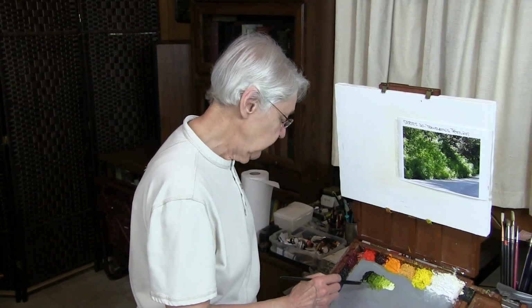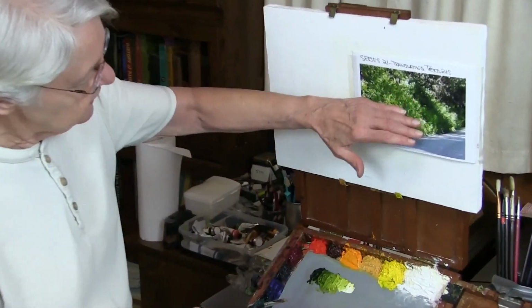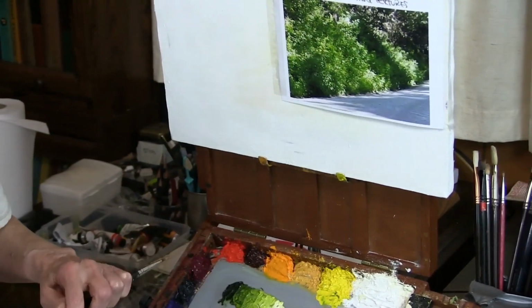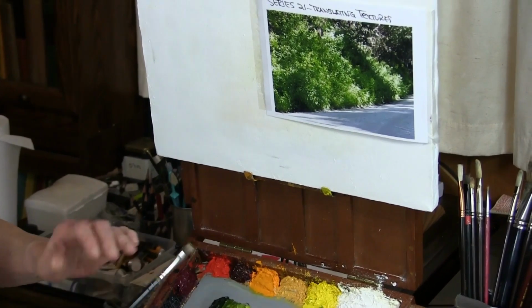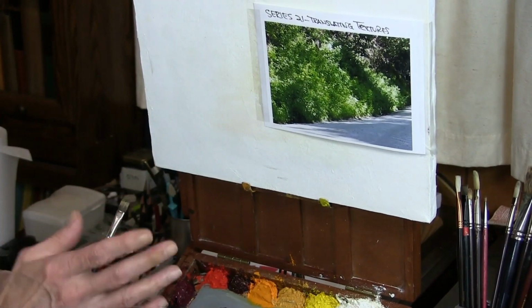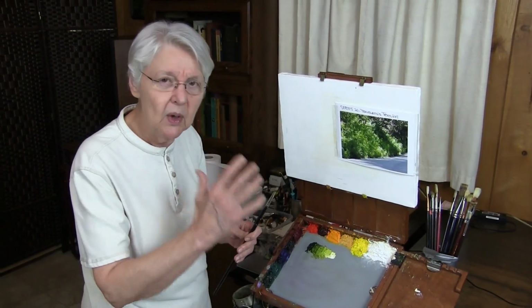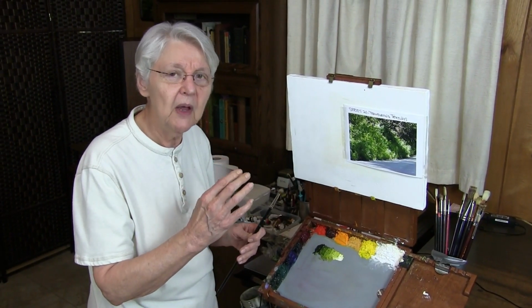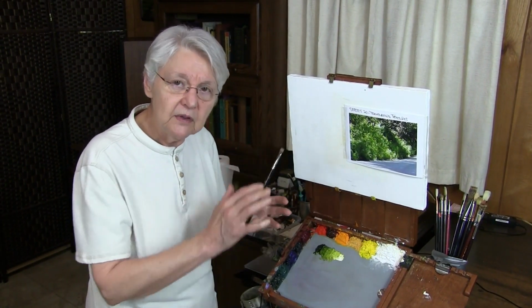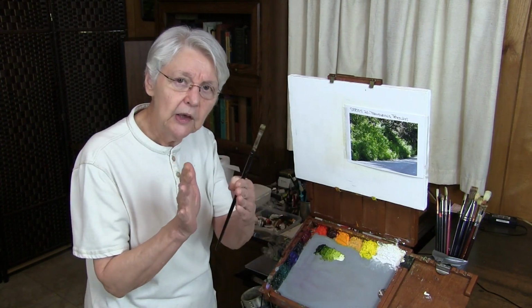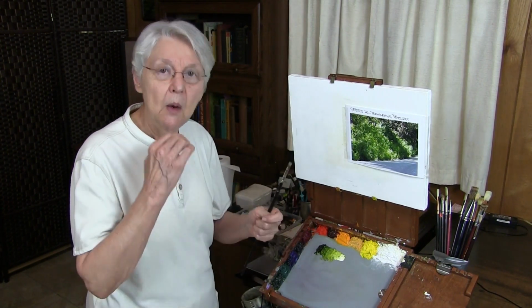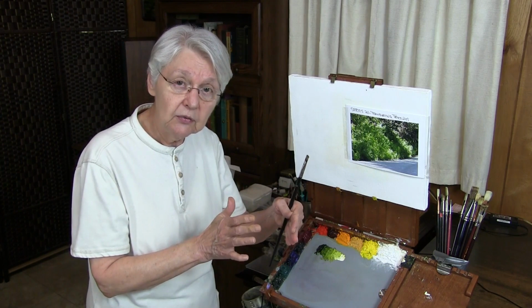So to start out with, I just have this simple photograph. All textures work the same principle. Doesn't matter whether it's foliage or grass or hair or clothing. It doesn't matter what it is. They all work in the same principle, and that is that whatever's in shadow has to be in a close value relationship. Whatever's in light has to be in a close value relationship.